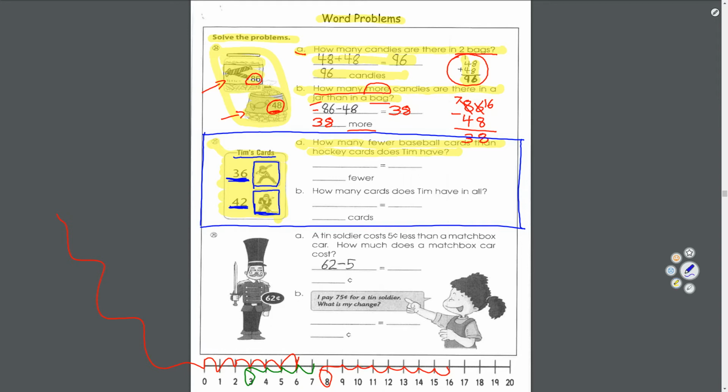So, let's just do some subtraction. Put the bigger number on top, so he has 42 hockey cards. Let's put it over here. 42, take away the 36 baseball cards. And let's also write it down here. 42, take away 36.